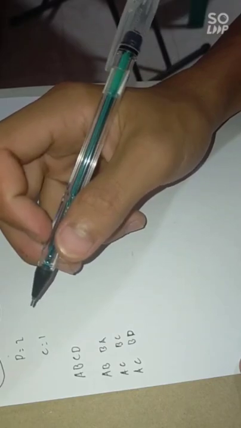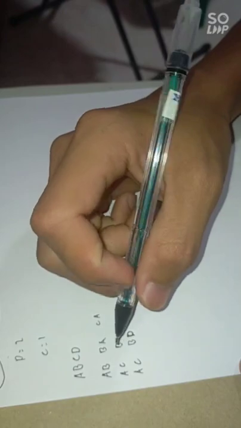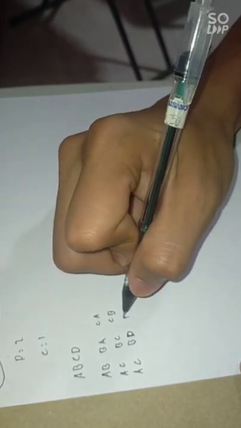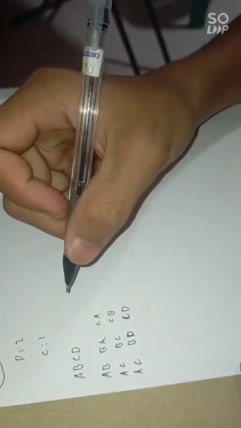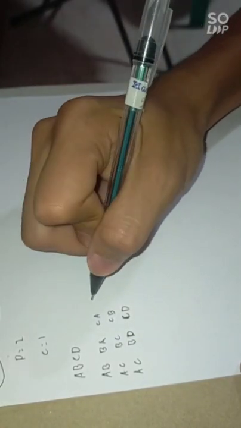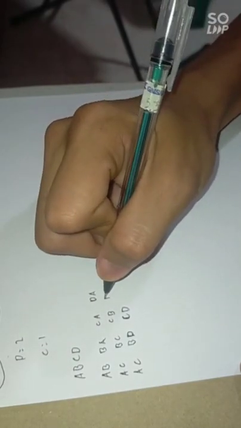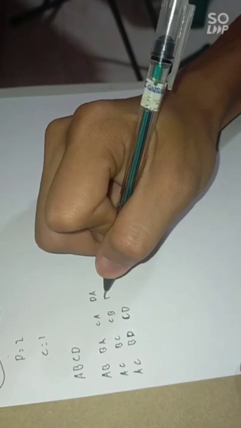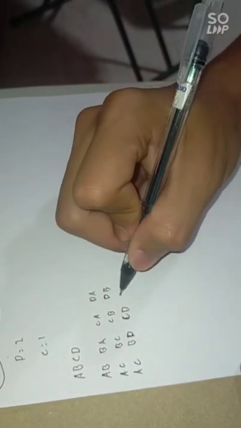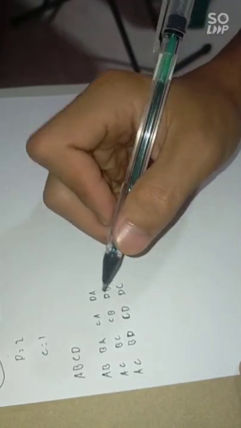You can also use CA, CB, CD, and also DA, DB, DC.